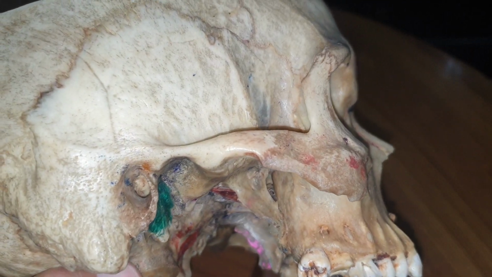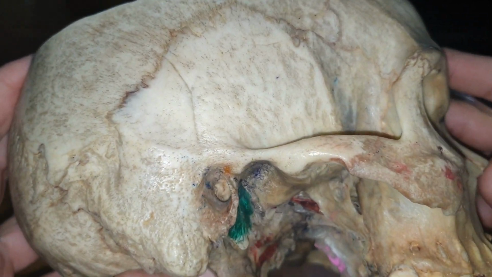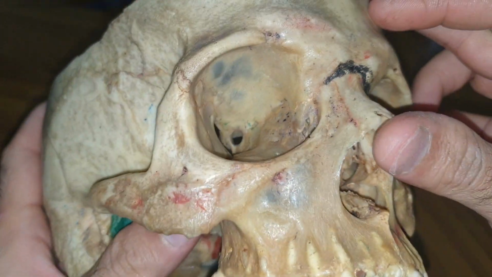Now these were the boundaries of the pterygopalatine fossa. In the next video I will discuss the communications of the pterygopalatine fossa.